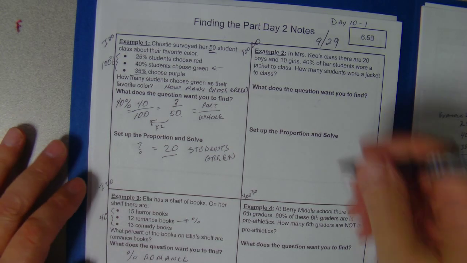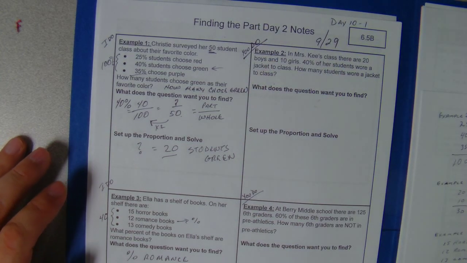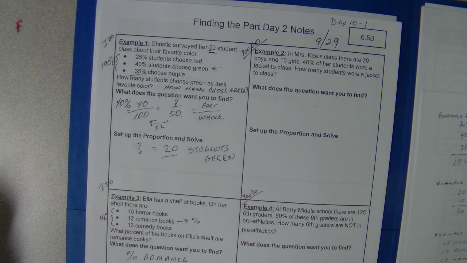So let's go ahead and have you do both example 2 and 4, and I'll get back to you in just a little bit.